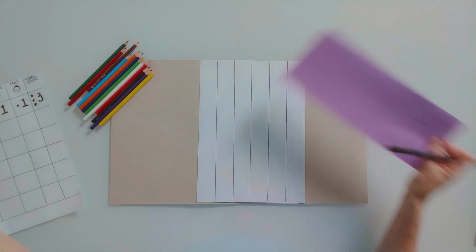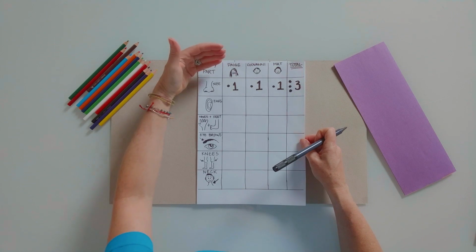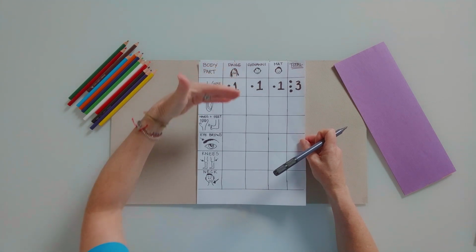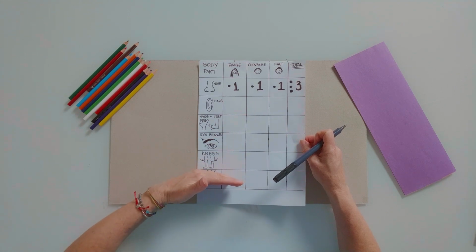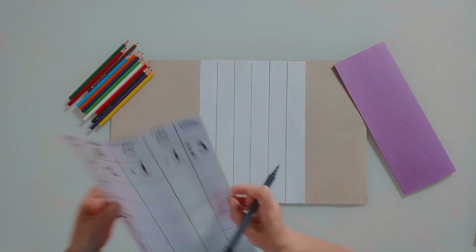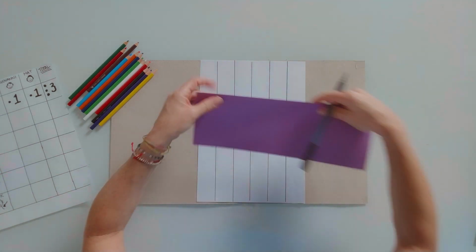Then you're gonna do some columns down. So the number of columns that go down, you're gonna have 1, 2, 3, 4, 5, 6, 7 that go down. Okay, so we'll count it together.